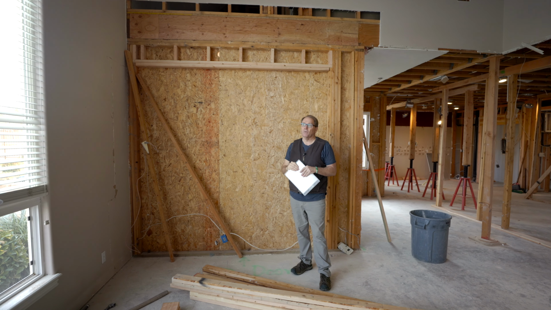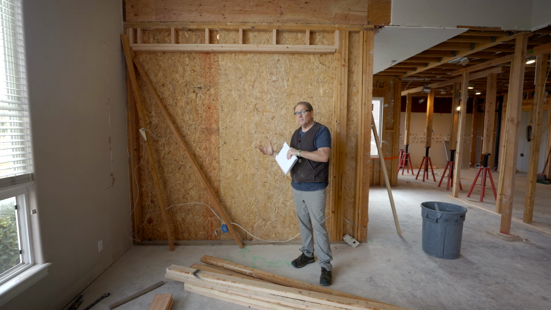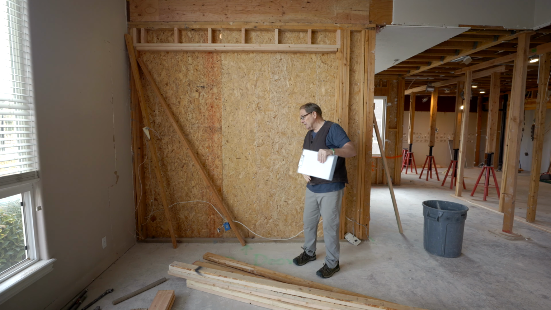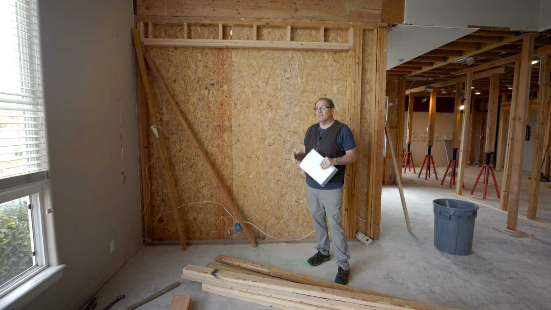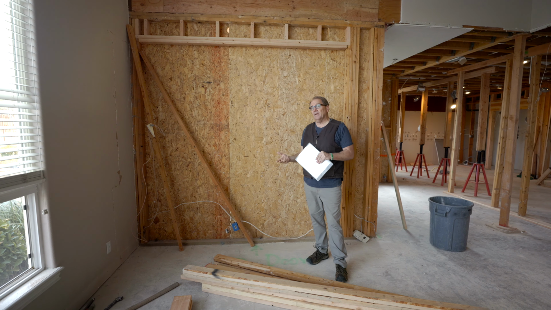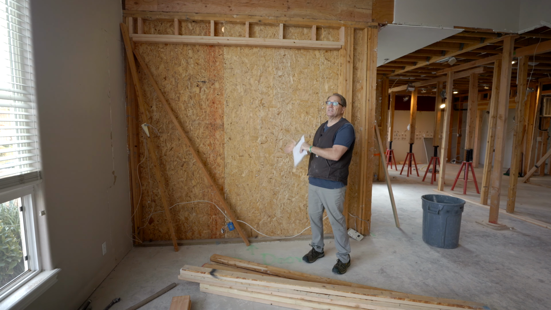This is really powerful if you see that you might want to add on to the home, adding an addition, and you just connect it to the existing open area that you see right here. There's no reason why you can't frame that up now and then see it come to fruition later on.